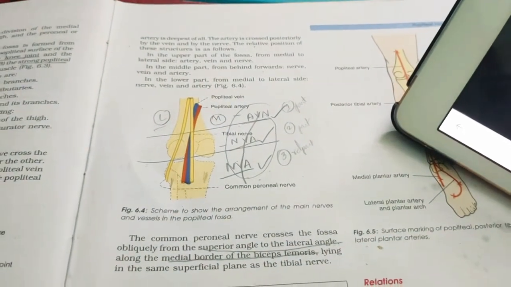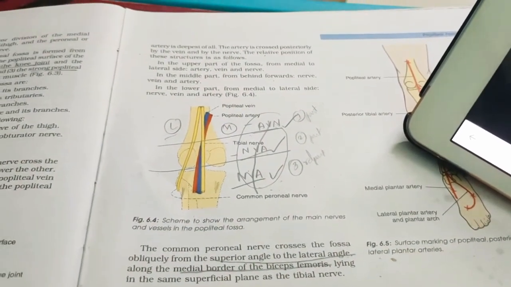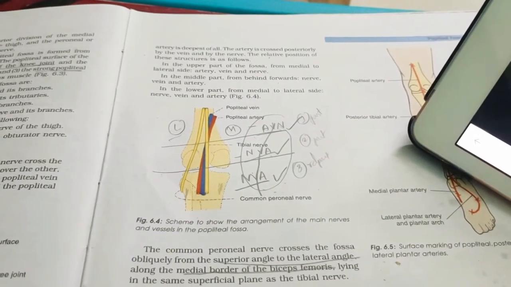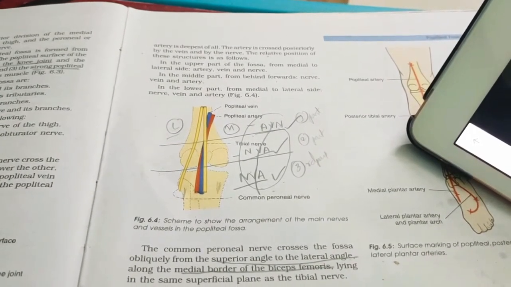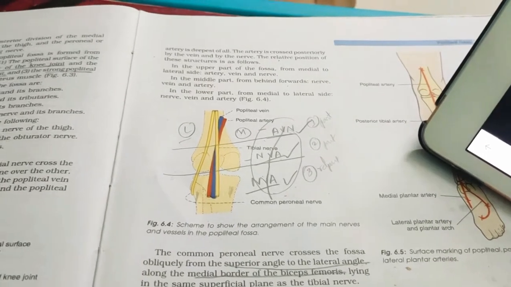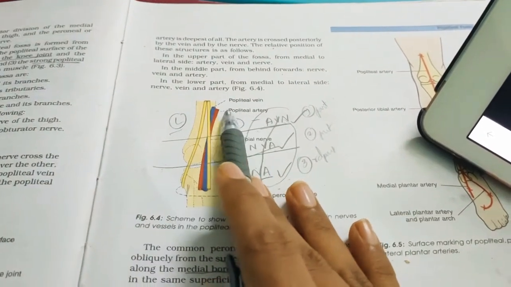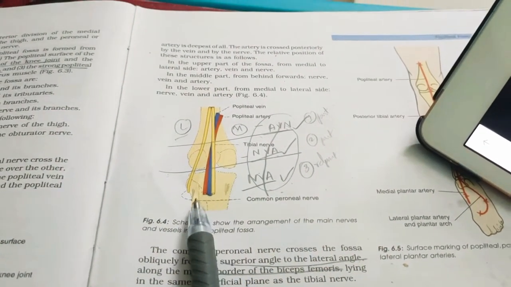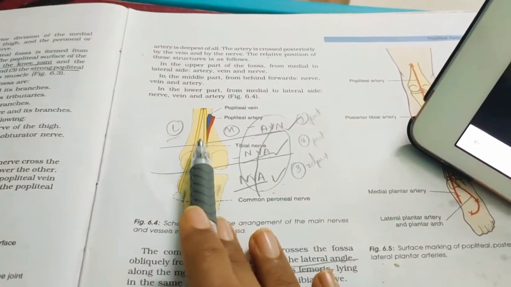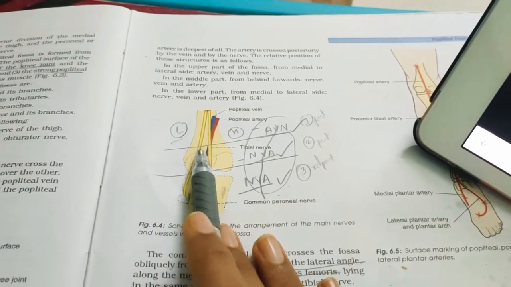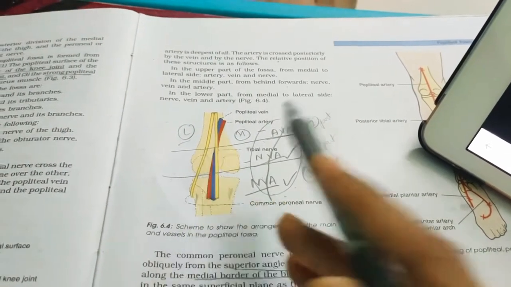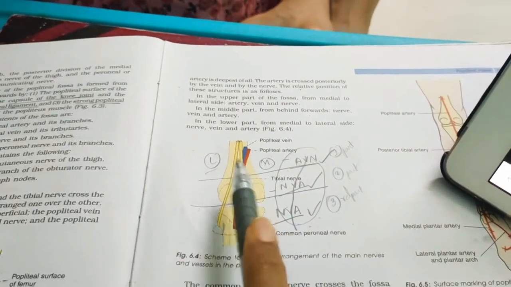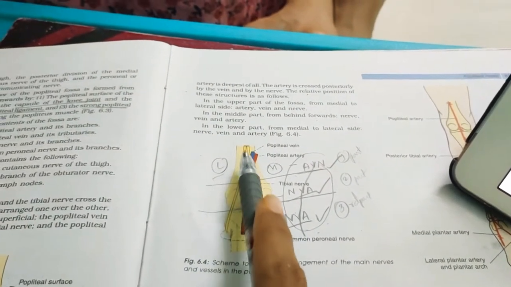Further posterior there is the tibial nerve, which is separated from the artery. The popliteal vein and the tibial nerve cross the artery from the lateral to the medial side.